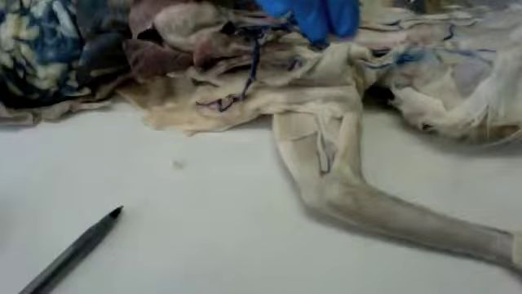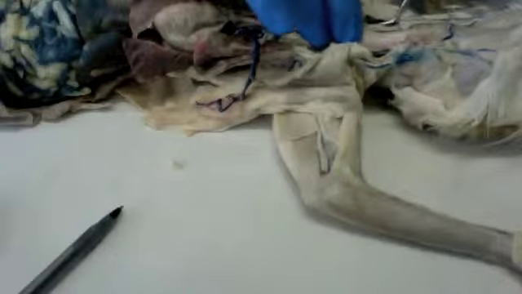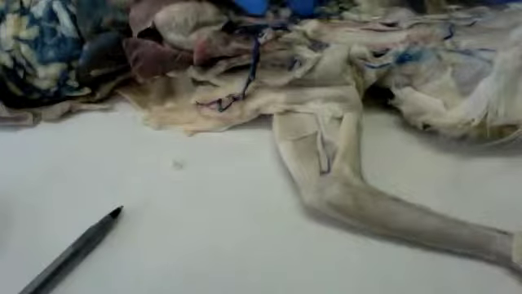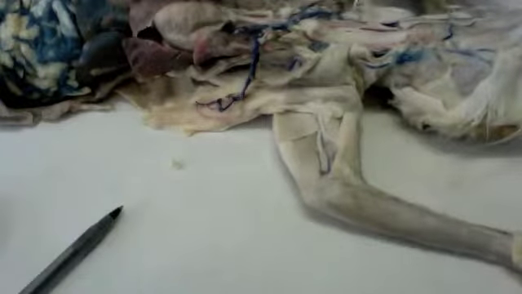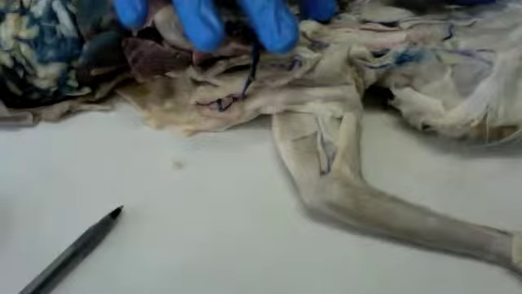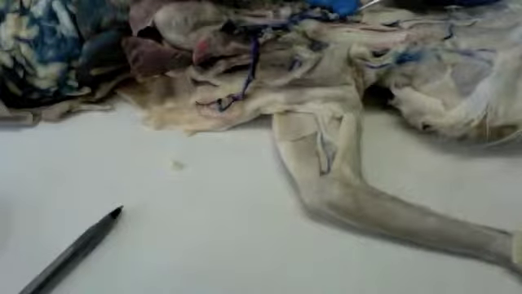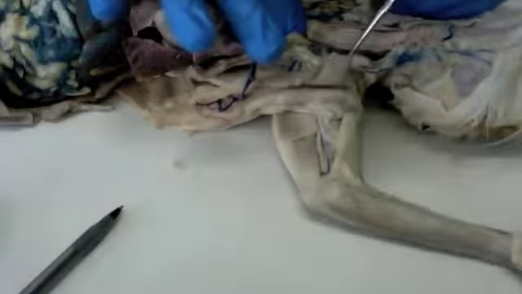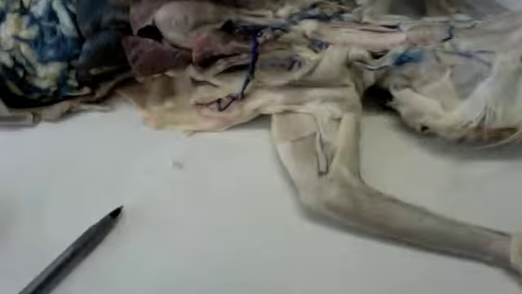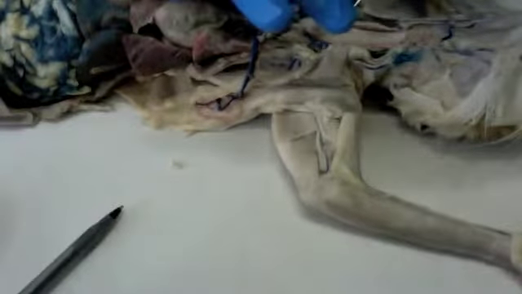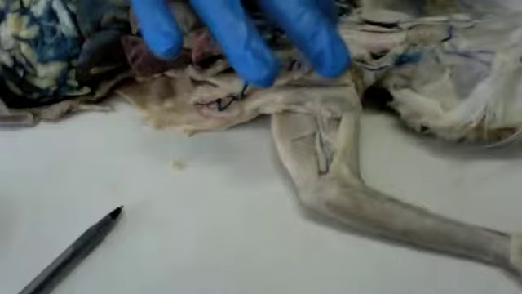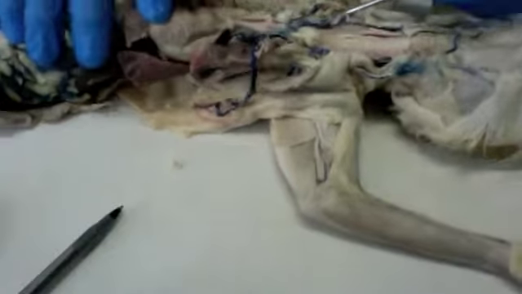And then we have the external carotid arteries, which is located here. It's still a little attached. This is the external carotid artery. This is of the left side, and then the right side one got cut, but this is the left external carotid artery. I have my piece underneath it right now.